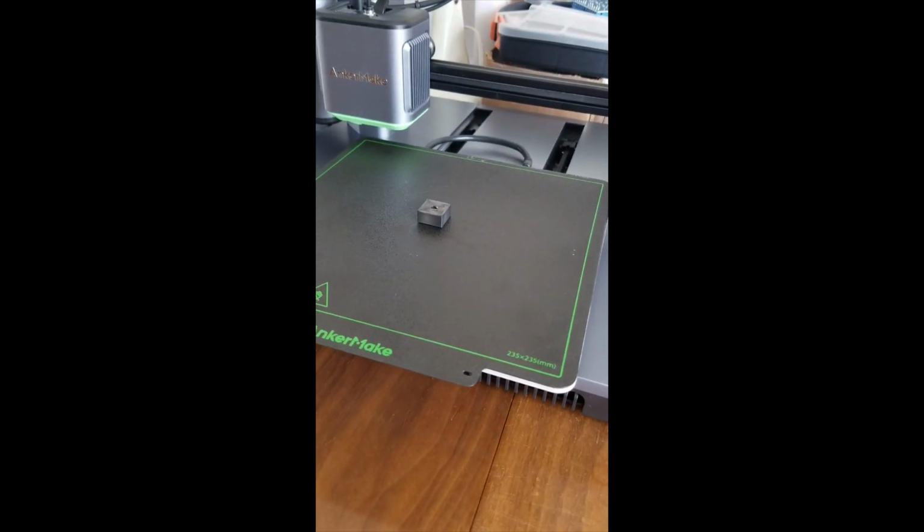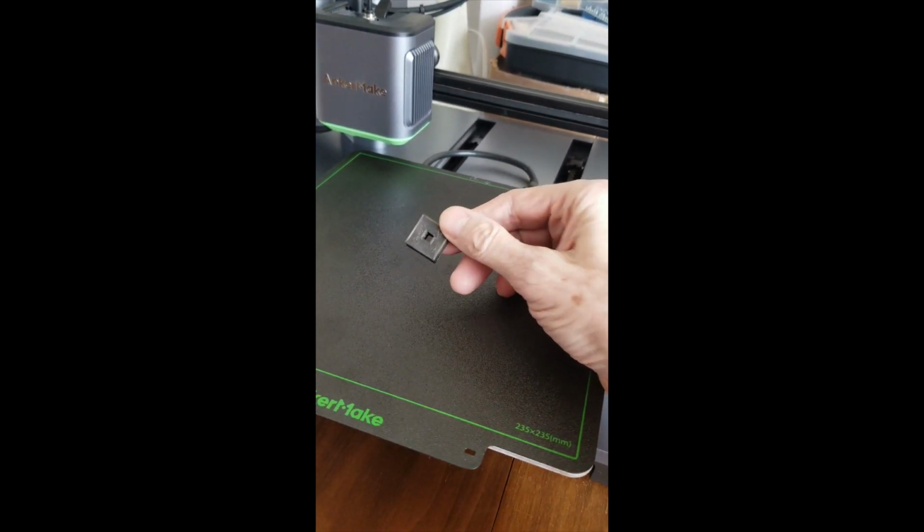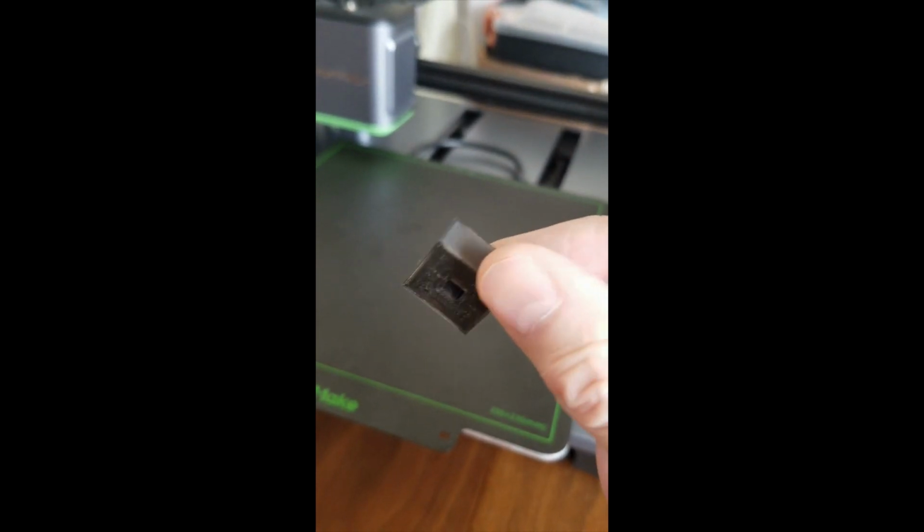Okay, so I lifted it off the plate just by bending the plate a bit, and then this is what comes off. So you can see we've done it.